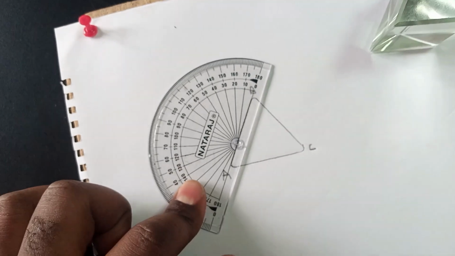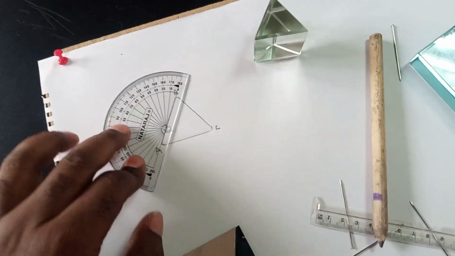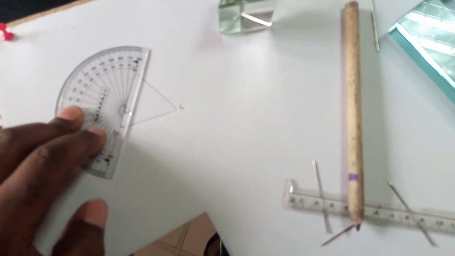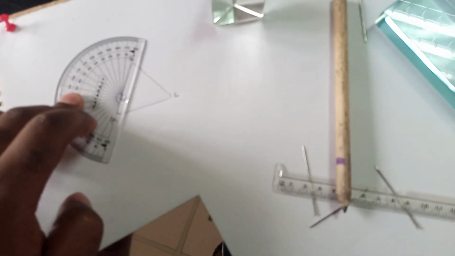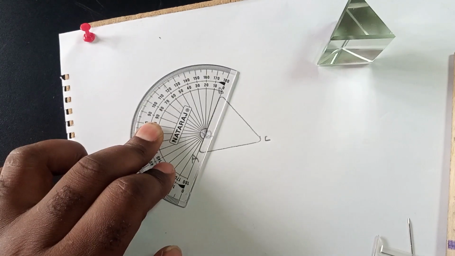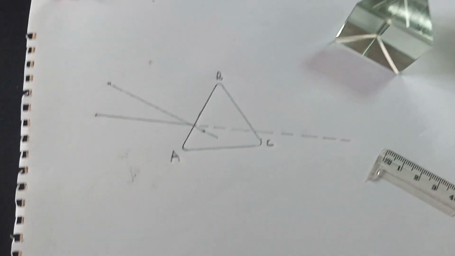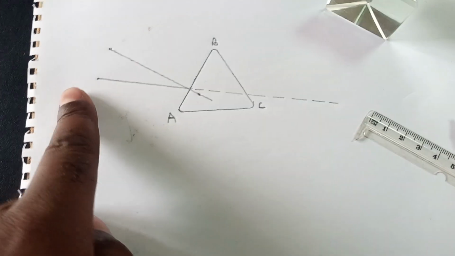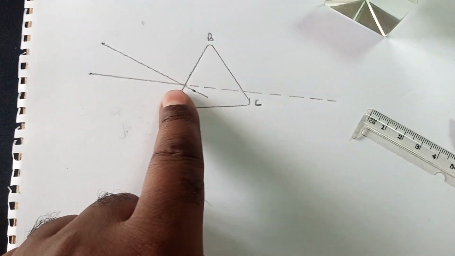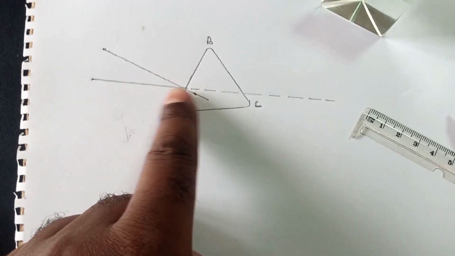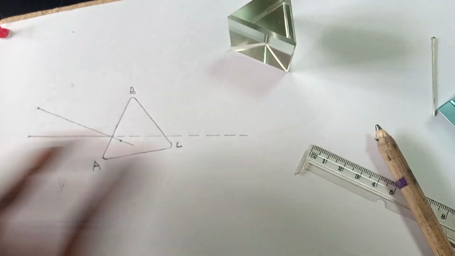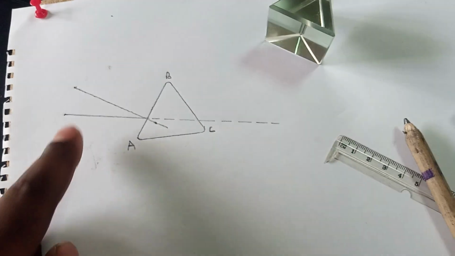to maximize time. When you have done that, then we'll put 2 pins along the lines and then view from the other end. So let's show you how you can do this. This is my drawing, as you see here. This is my normal and this is my incident ray. Now once you are drawing it, don't stop here, just produce it at once so that you can have a straight line, and it is on this line that we are going to put our pin.